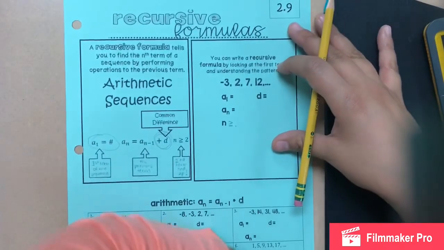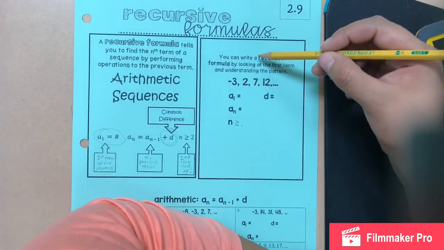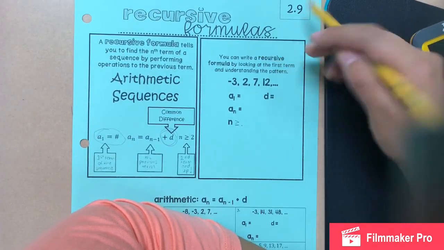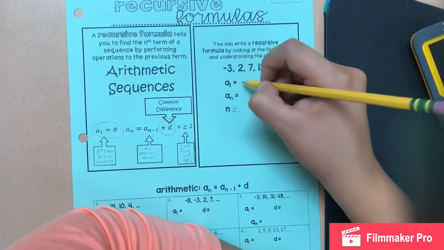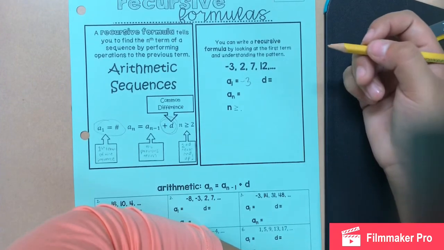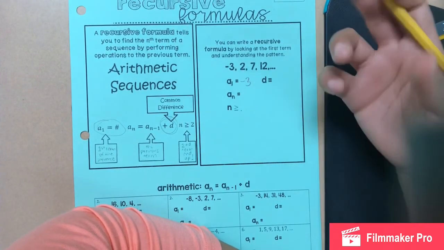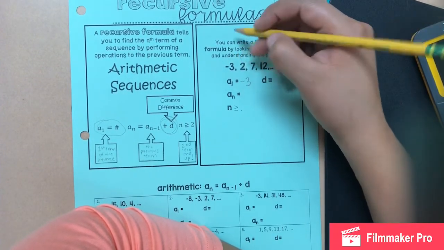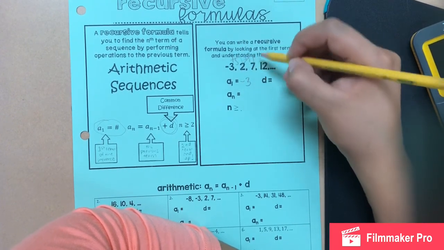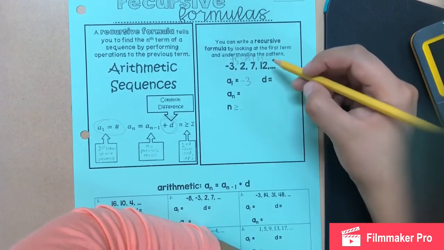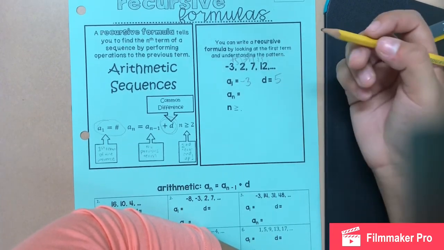If I look at this first one, you can write a recursive formula by looking at the first term and understanding the pattern. First things first, the first term is -3 because that's the first term in the sequence. The common difference is the pattern. So from -3 to 2, that's adding 5. From 2 to 7, that's adding 5. From 7 to 12, that's adding 5. So my common difference is 5.